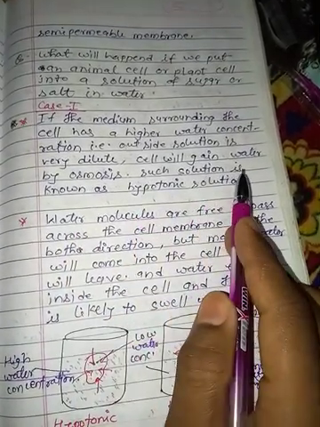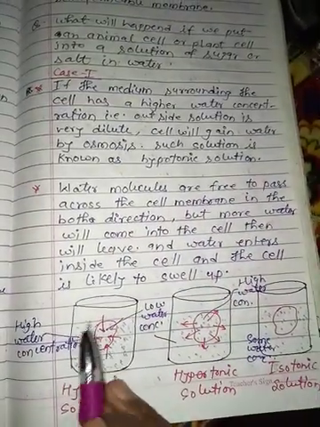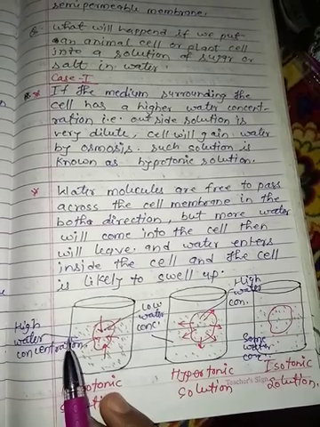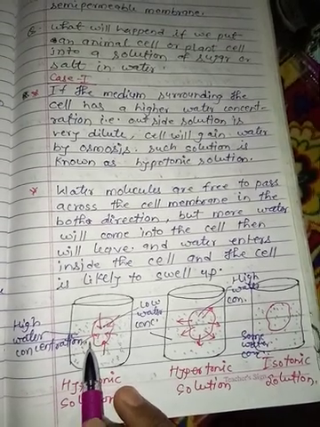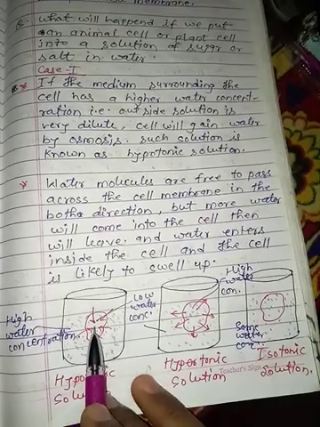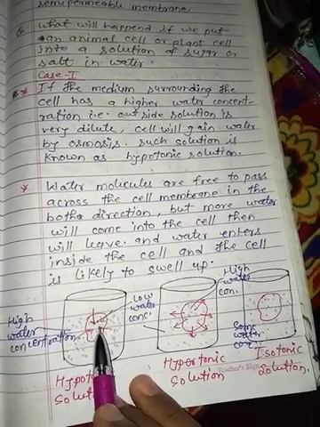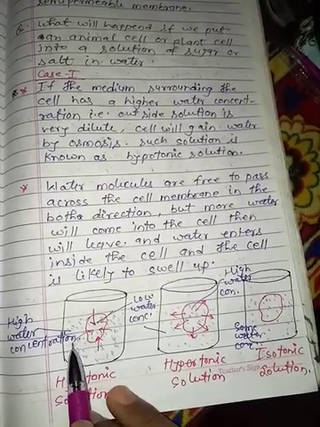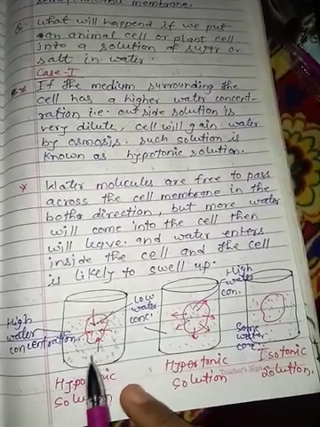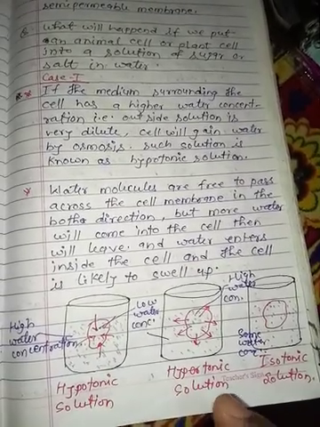Such a solution is known as a hypotonic solution. Here in this figure we can see the concentration of water outside the cell is high, and the concentration of water inside the cell is low. So water moves from high concentration to low concentration. Because of the high water concentration outside, water molecules move inside the cell and the cell swells.